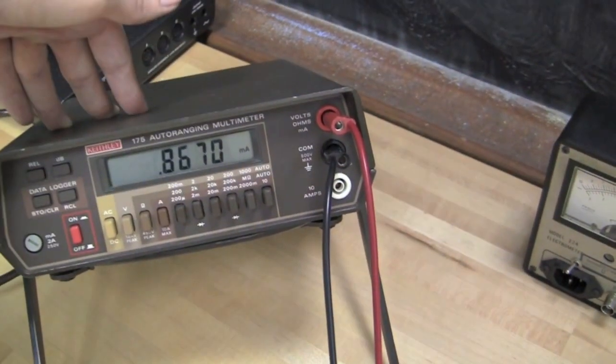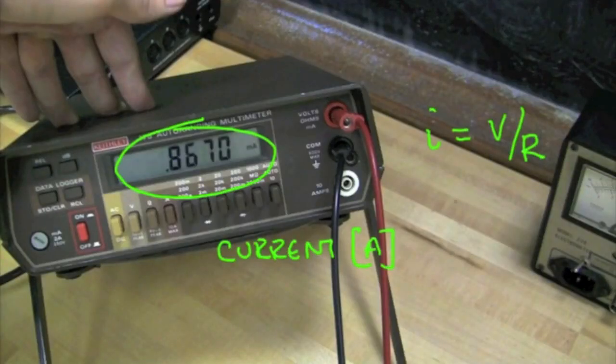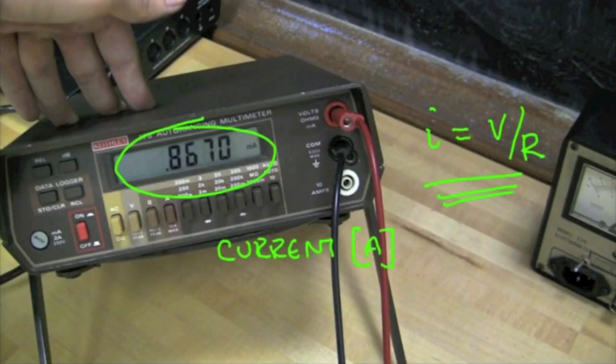Set the multimeter to measure current. In this setting, the multimeter has a very low resistance, and you can ignore its effect on the circuit you're measuring.